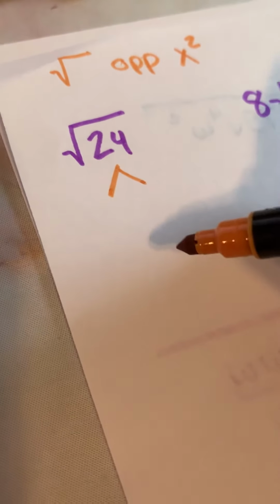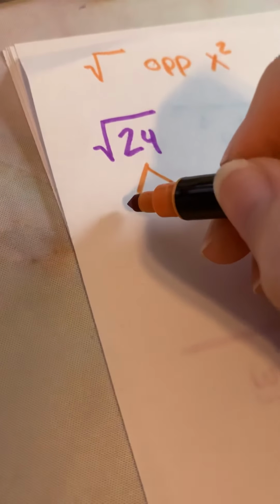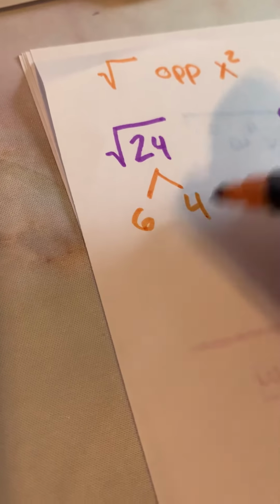So what we're going to do is make a factor tree. To do a factor tree, you look at your number and think, what's a pair of numbers that make 24? There's different options. We could do 2 and 12, 4 and 6, or 3 and 8. You just got to pick one and go with it. I'm going to do 6 times 4.